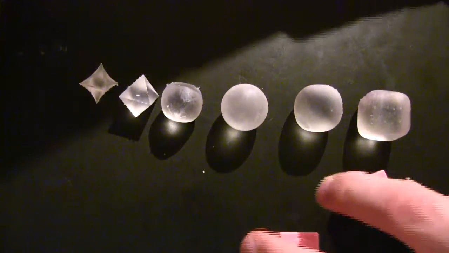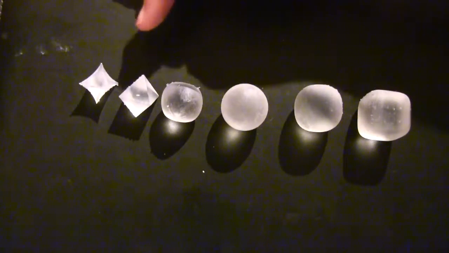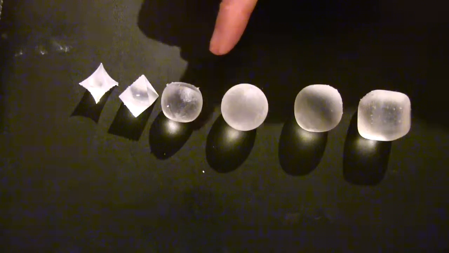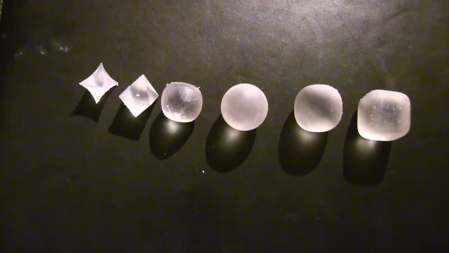Okay, so here they are, all together. So 0.75, 1, 1.5, 2, 2.5, and 4. So tell me, now that you see them all together, what do you think?